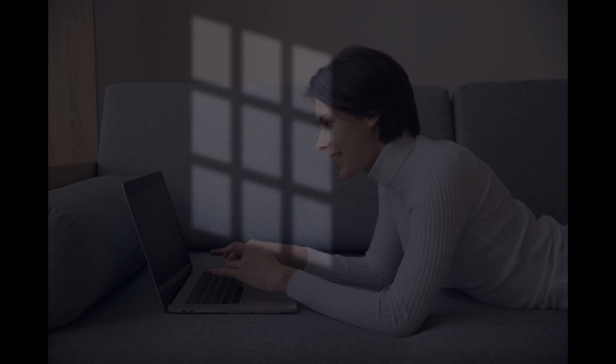Today, we are delving into the art of creating beautiful window light effects in your photos.